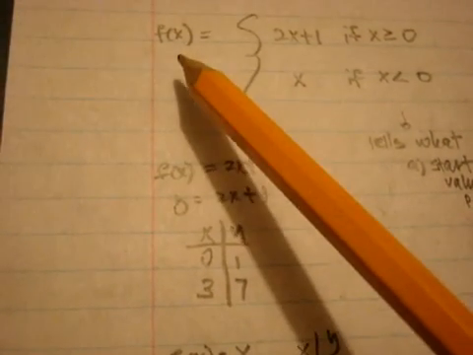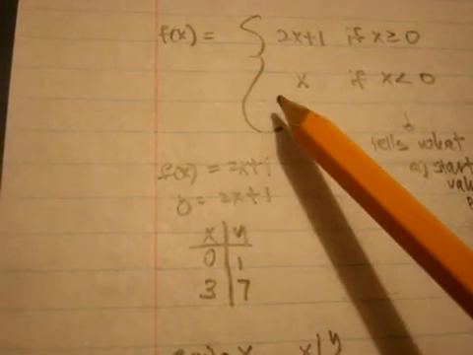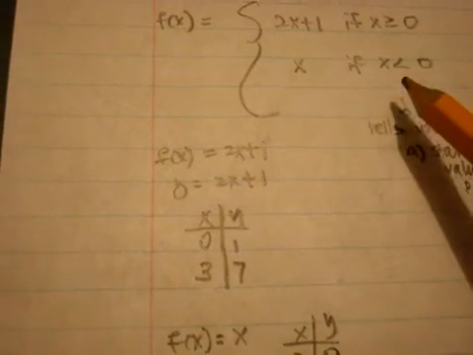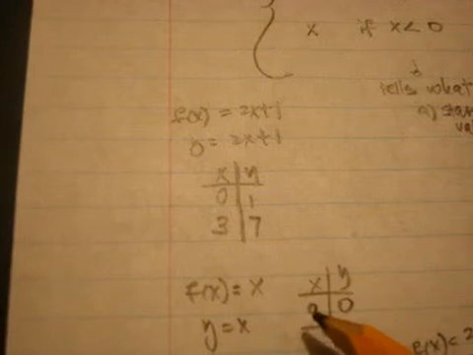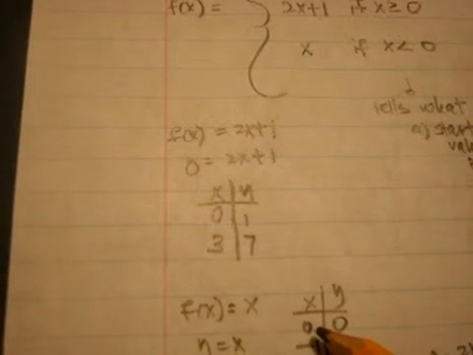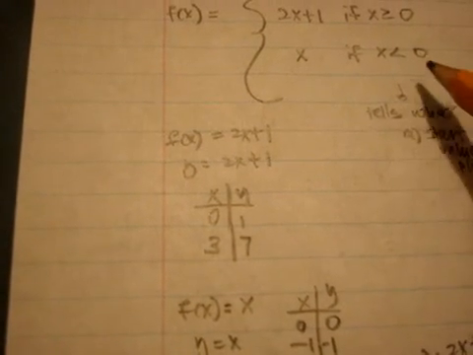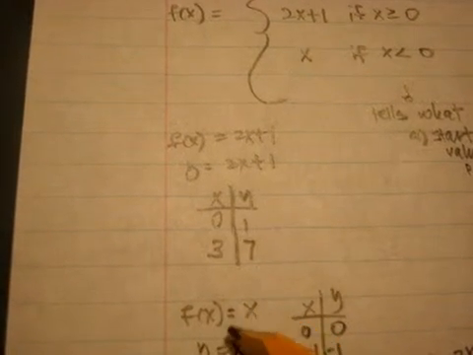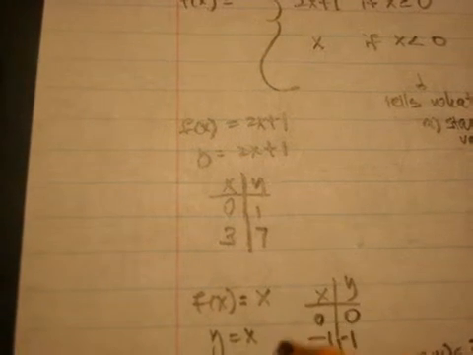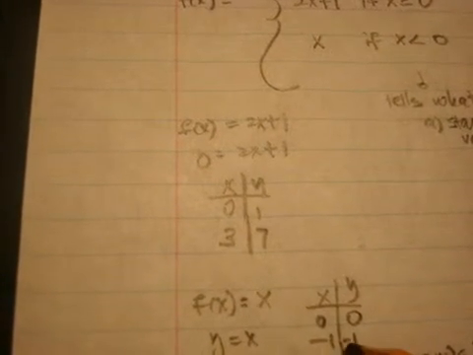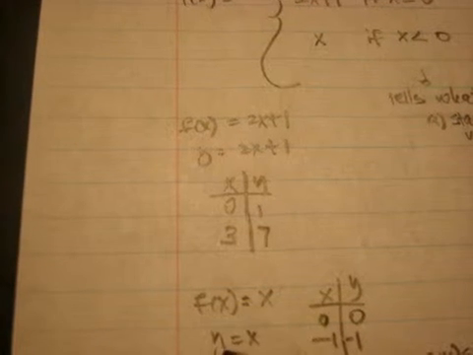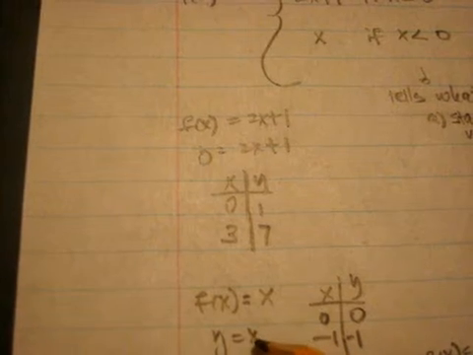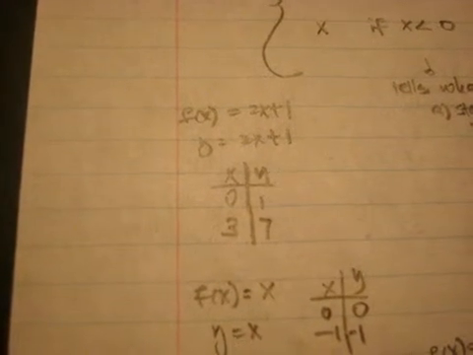The next function is f of x equals x, and the x has to be less than 0. So to plug in, I always choose the 0, because it's right here. 0 for x is the same thing, the y is going to be 0. For negative 1 for x, the y will be negative 1.